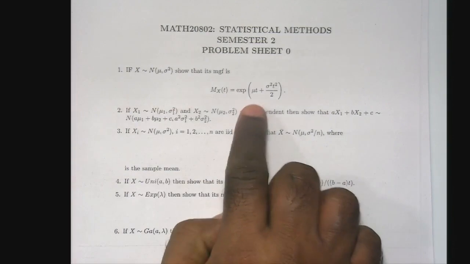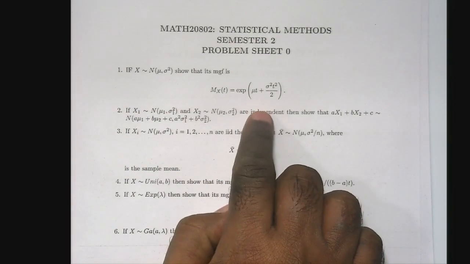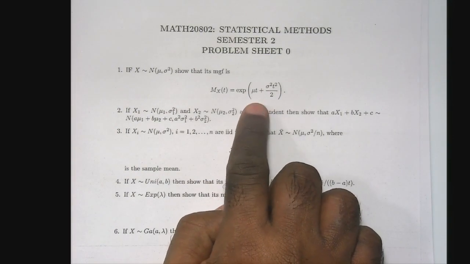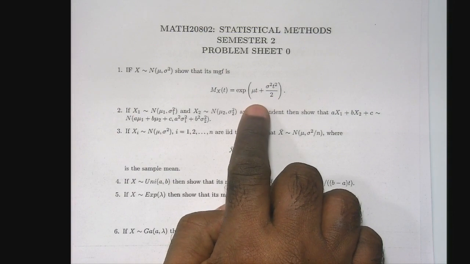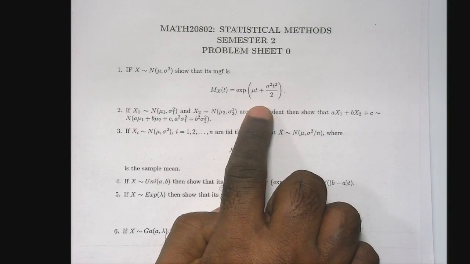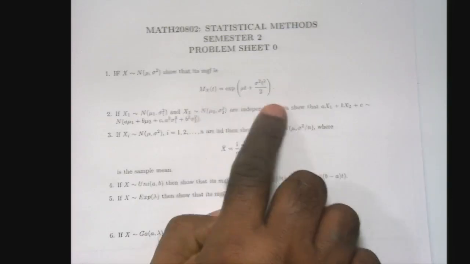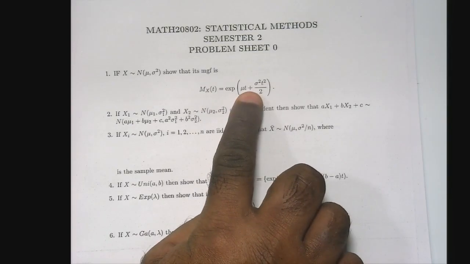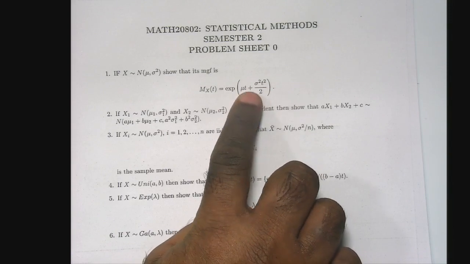Now we know from question 1 that the thing inside the square brackets is equal to mu times t by n plus sigma squared. You see what I've done here? I have replaced t by t by n wherever there is a t.